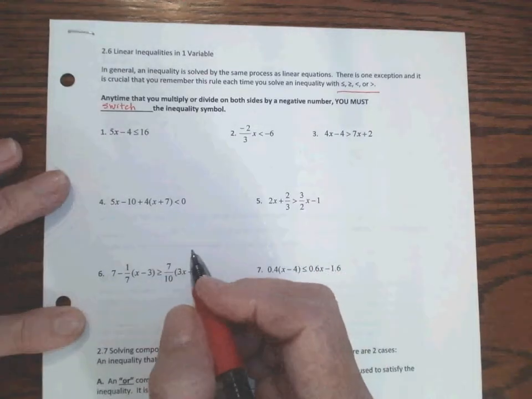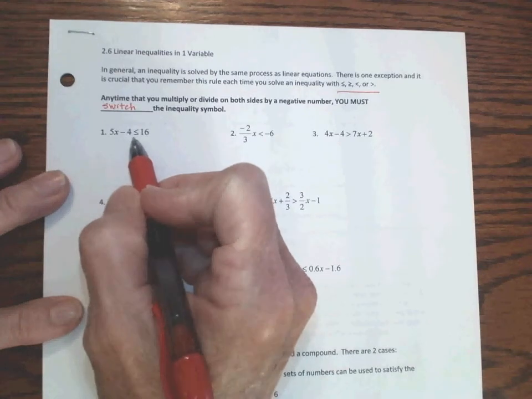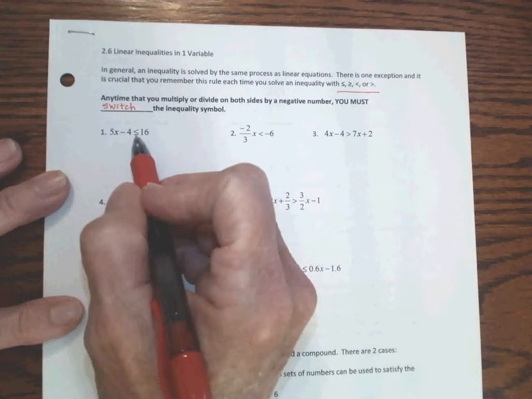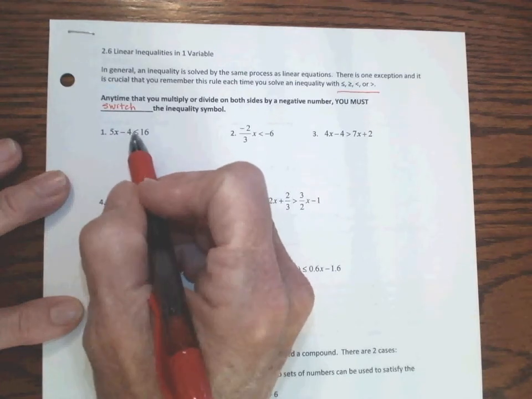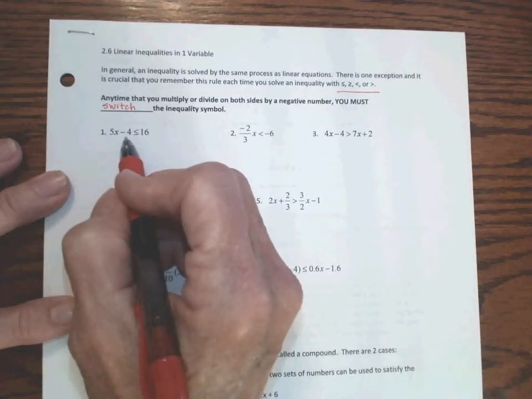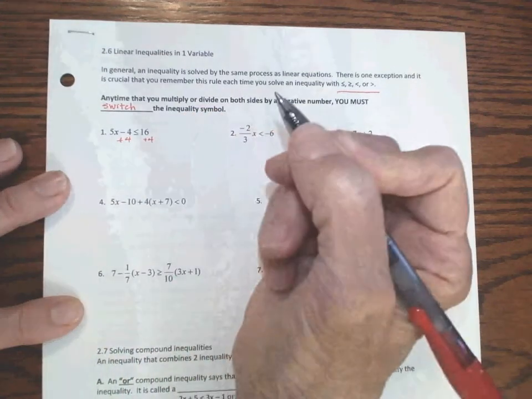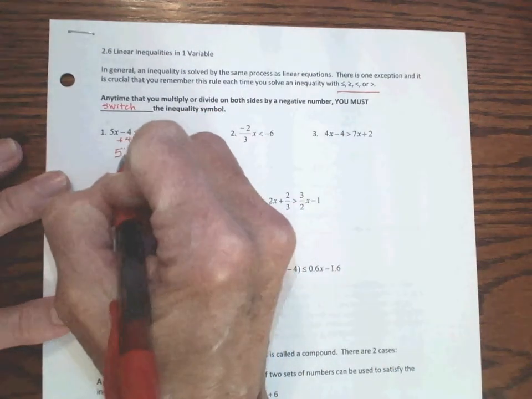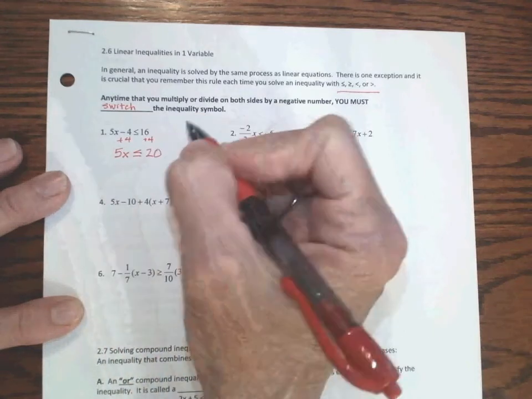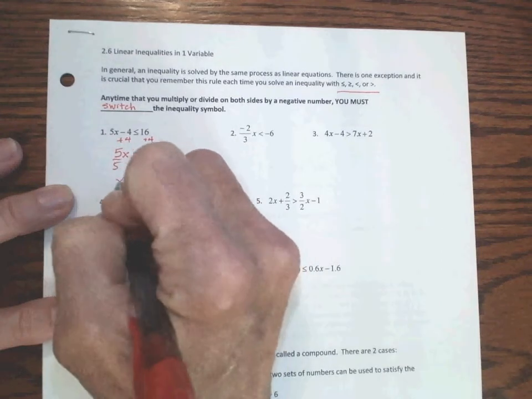So here we have 5x minus 4 less than or equal to 16. Because the smaller end, in order for it to be true, would always be pointing to the smaller number. So here I have to solve, so I'm going to add the 4 to get it over on the other side with the numbers. Then I have 5x less than or equal to 20. And then I'm going to divide by 5. So I have x less than or equal to 4.